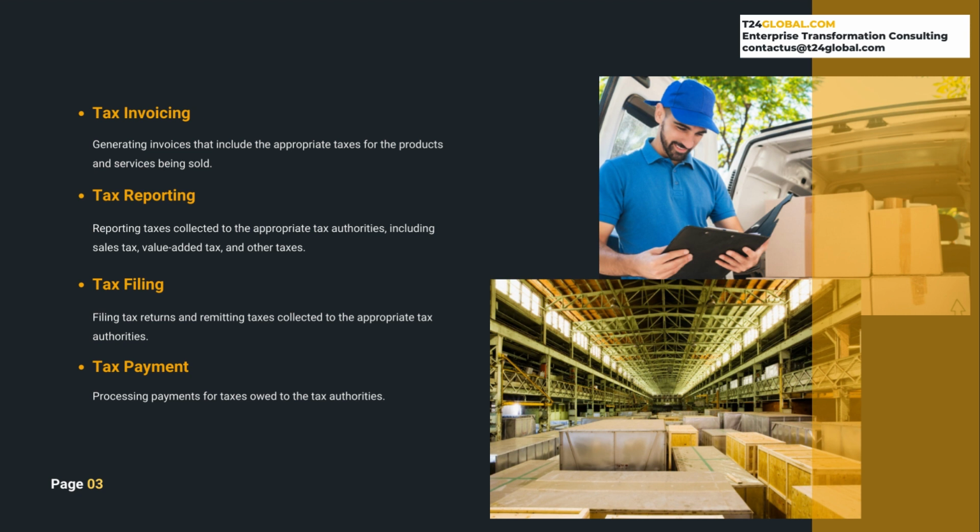Tax reporting. Reporting taxes collected to the appropriate tax authorities, including sales tax, value-added tax, and other taxes. This involves preparing and submitting tax reports to the relevant tax authorities. Tax filing. Filing tax returns and remitting taxes collected to the appropriate tax authorities. This involves preparing and submitting tax returns and paying the taxes owed to the relevant tax authorities.